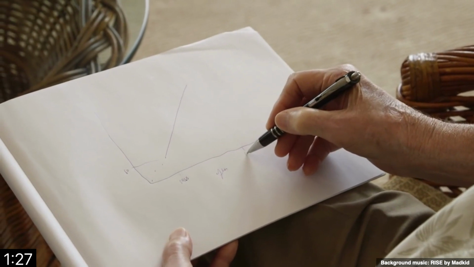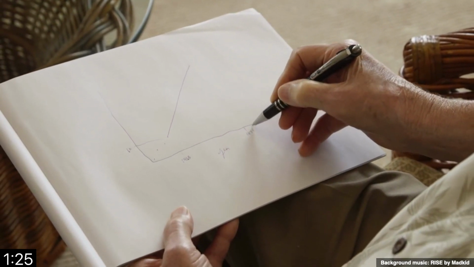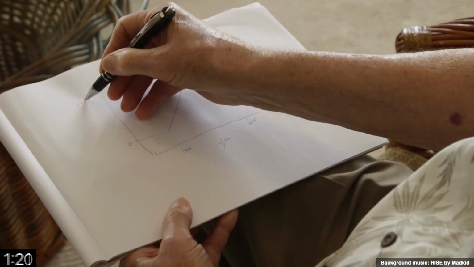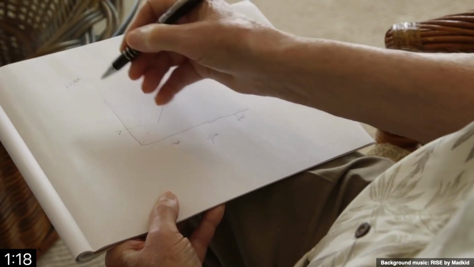So I took this doubling every year and extrapolated it 10 years from 1965 to 1975, from 60 components to 60,000 components on a chip.